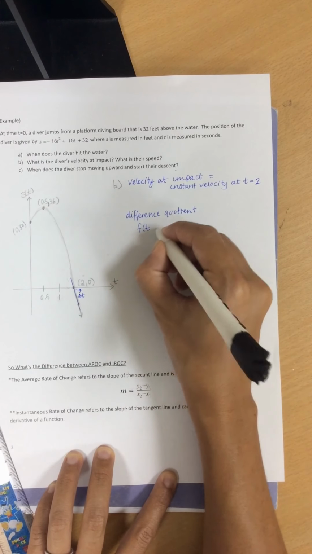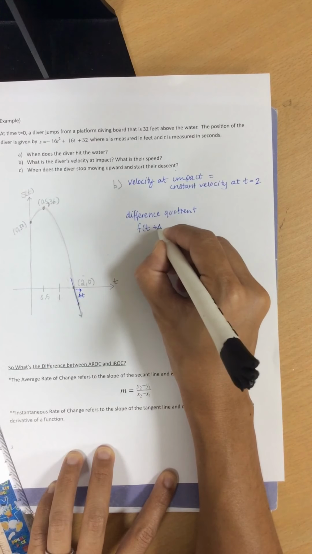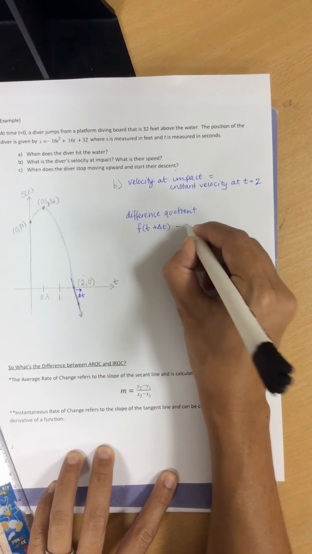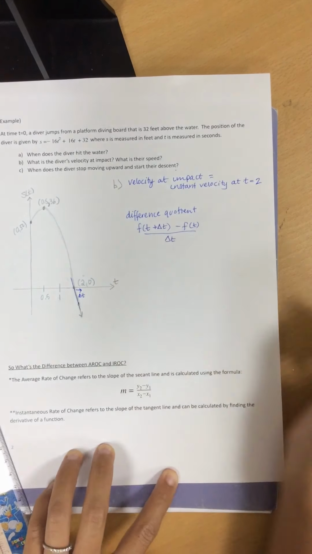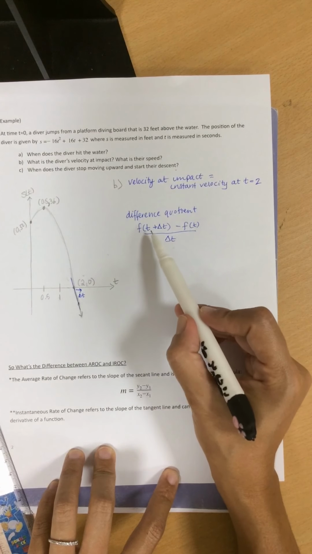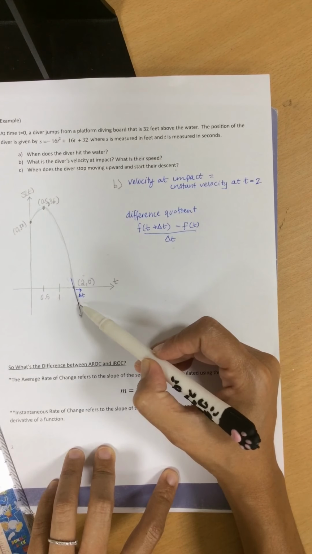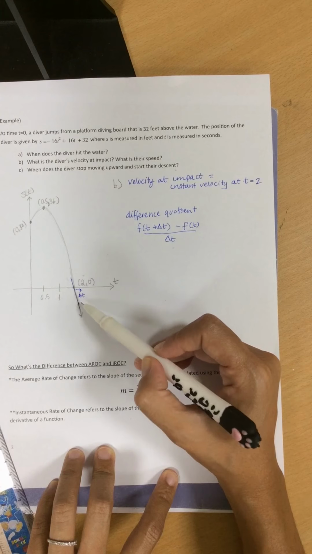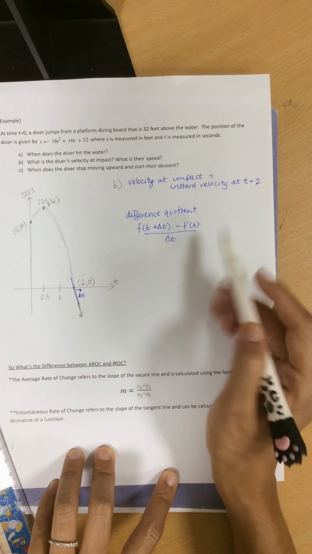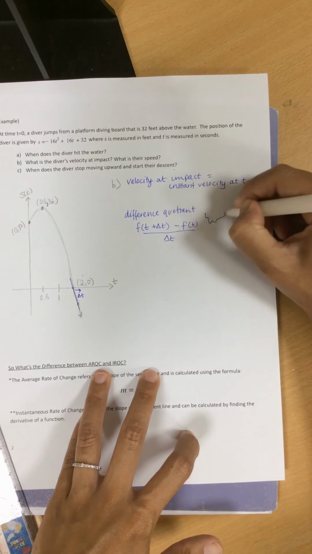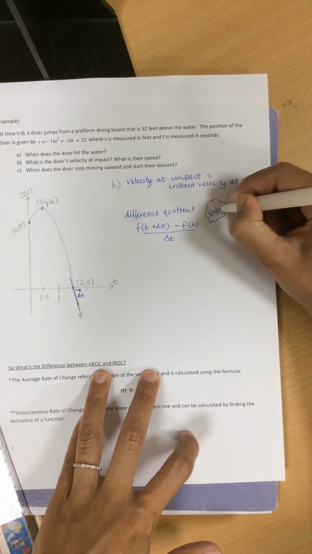So f of t plus change in t minus f of t, over change in t. Hopefully this looks familiar. This is just a slope formula. This is y2, f of t plus the change in t, minus y1, over the change in x. This is just slope. That's all we're doing. It's just using the variables we have.